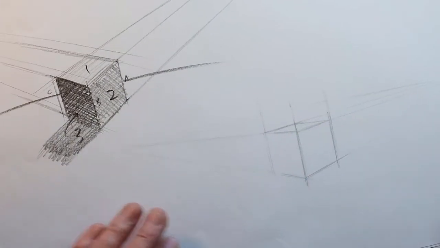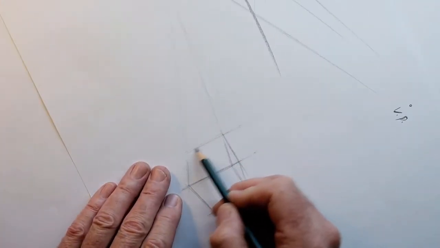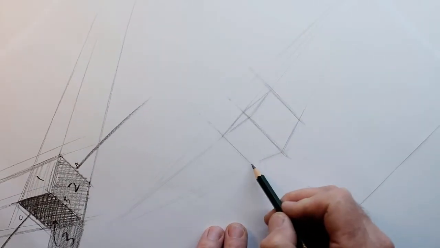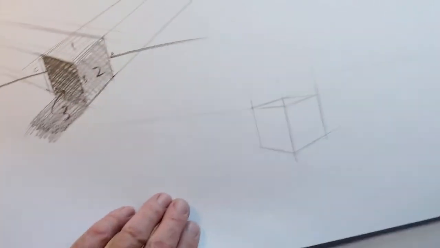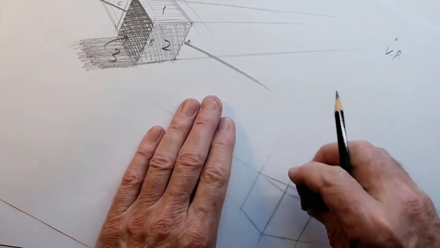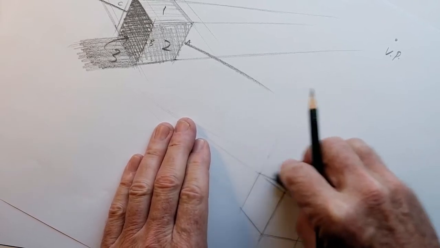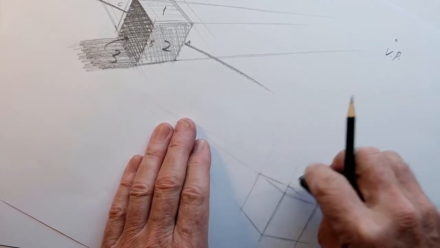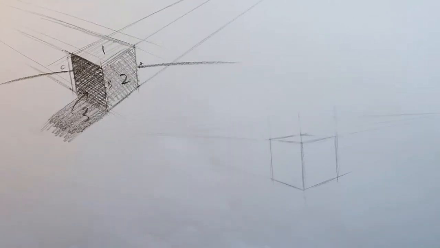You can use a ruler if you want, but I don't think it's a good habit to use a ruler for perspective when you're planning your drawing. I think it's okay when you've got it all figured out and you want to add some real sharp edges, but my general approach, I think, to drawing is to work really lightly and build up slowly. All right, that looks pretty good.